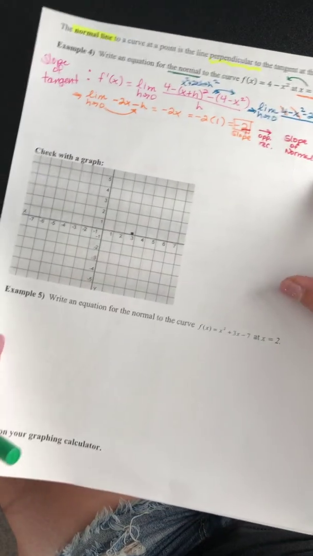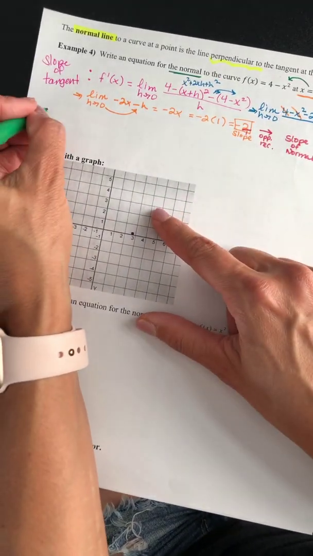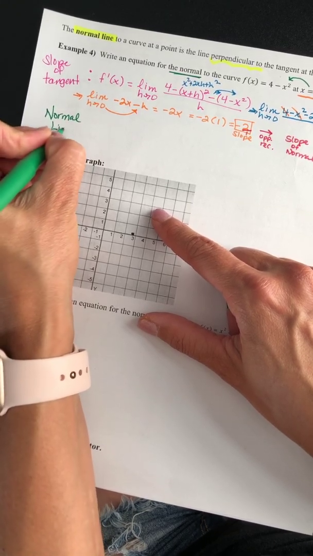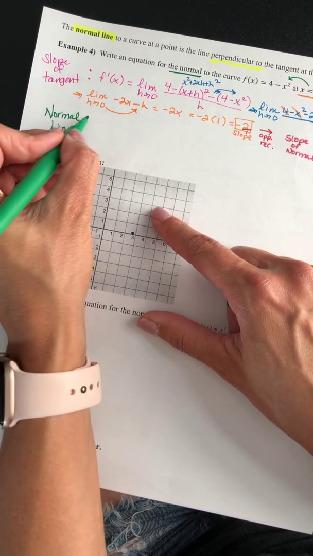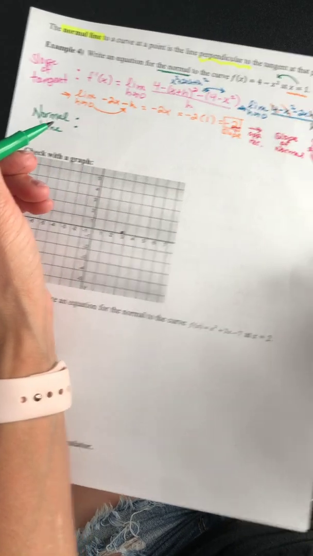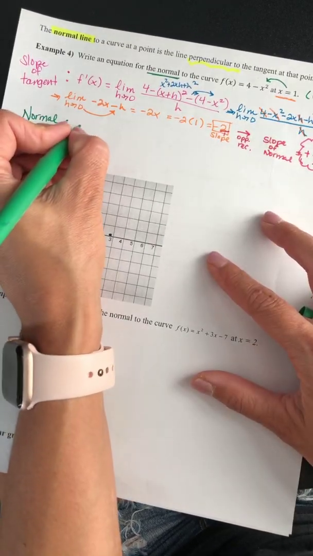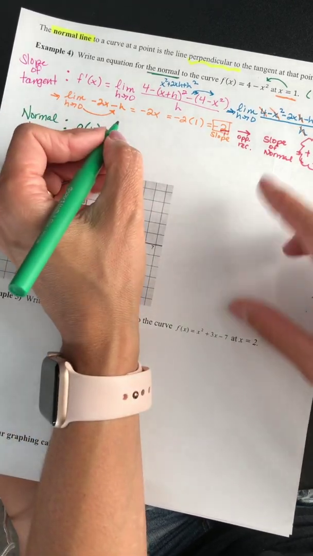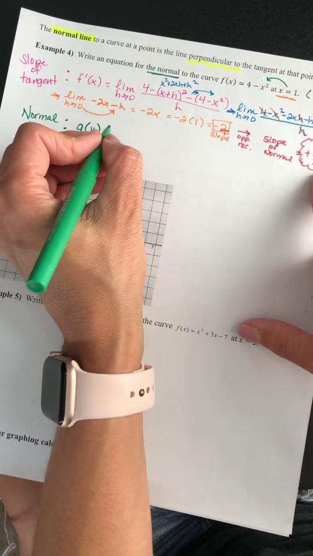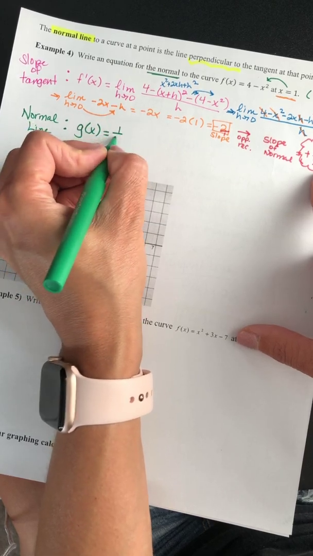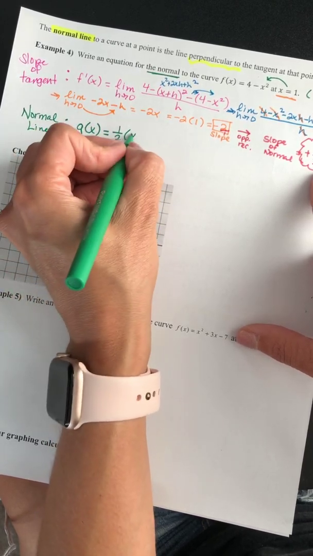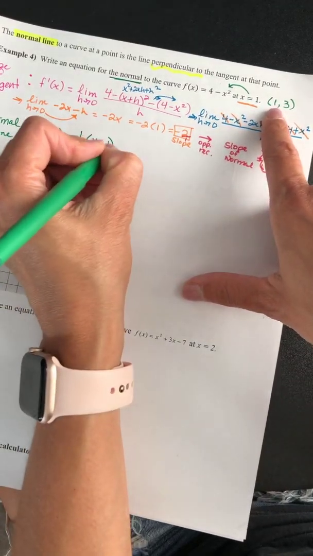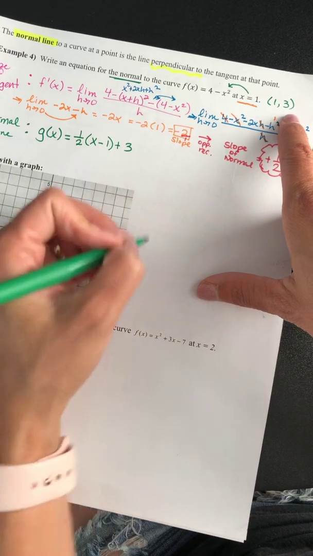We have the point, we have the slope. Now we can write the equation of the normal line using the same method that we use to write the equation of the tangent line. It's the same thing, it's just this is the normal line. All right, so we'll call it something else. We'll call it g of x equals the slope, 1/2, times x minus 1 plus 3.